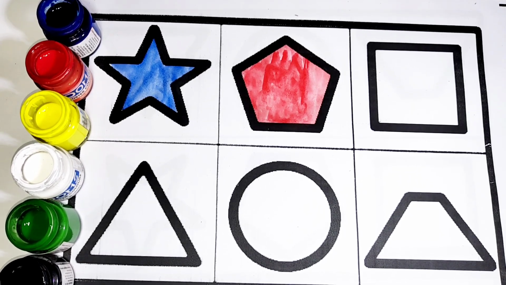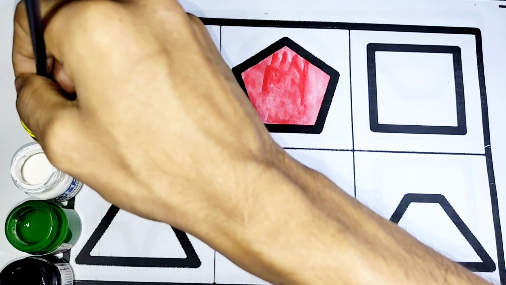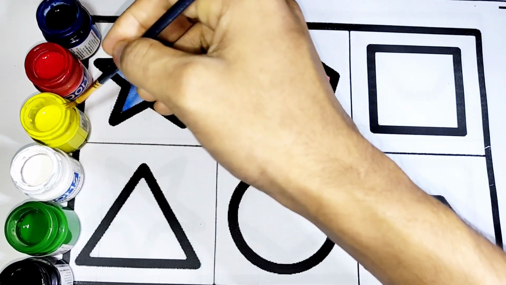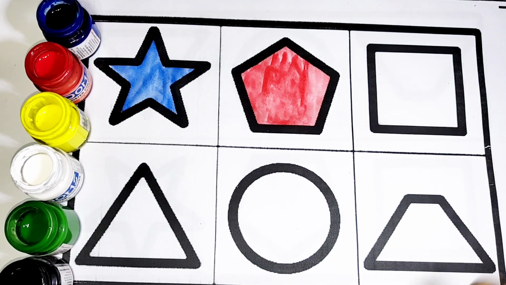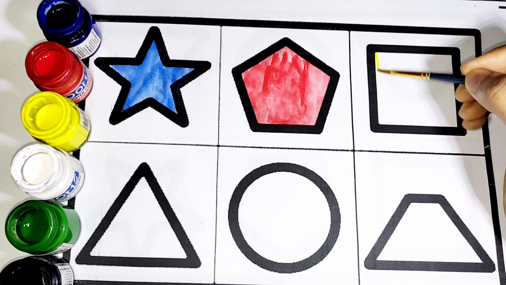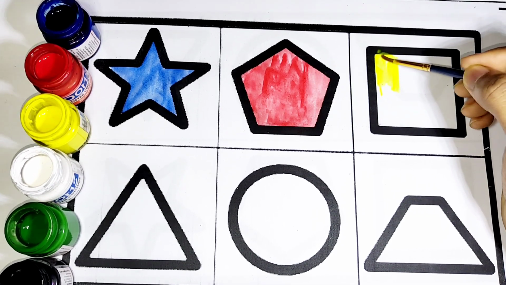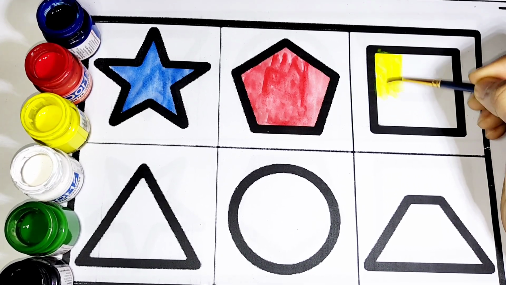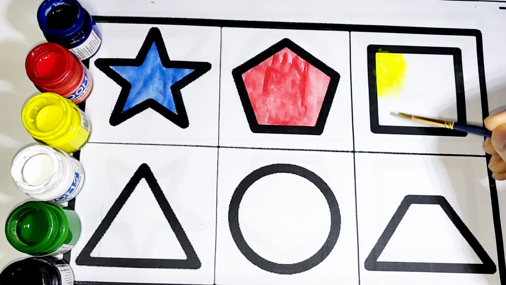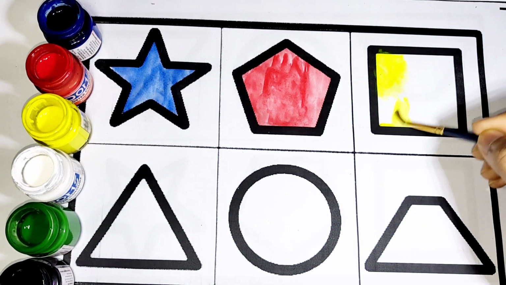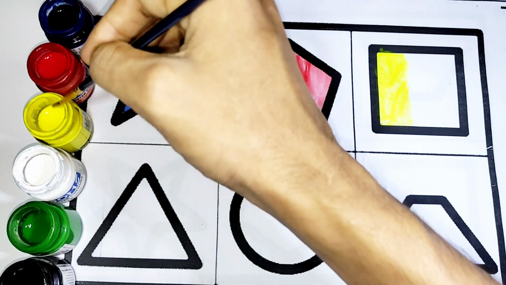Kids, now we're using the color of yellow. First we're mixing yellow color. And now we draw the shape of square. The shape of square.